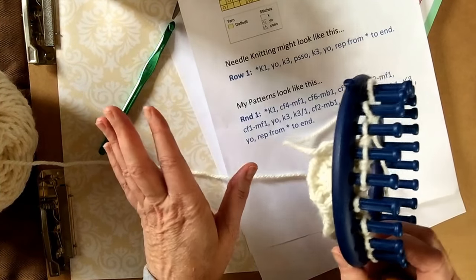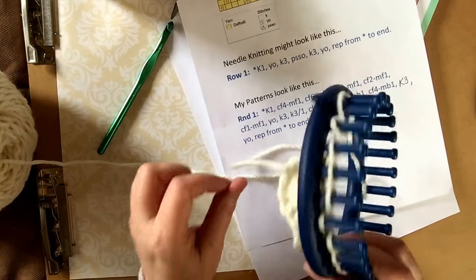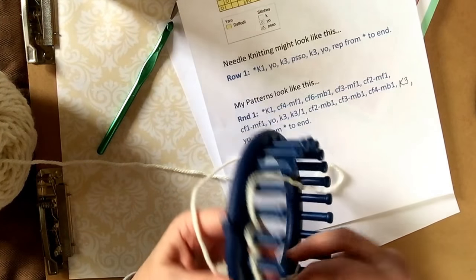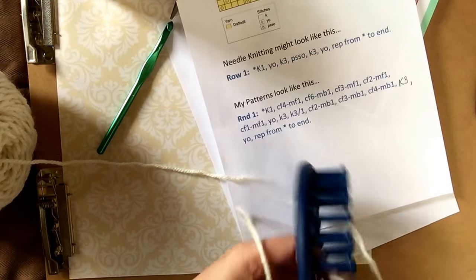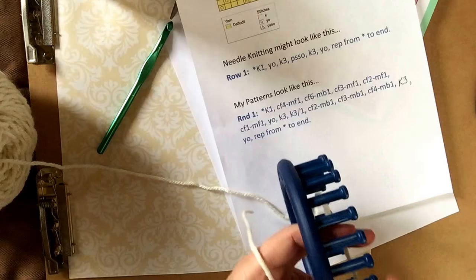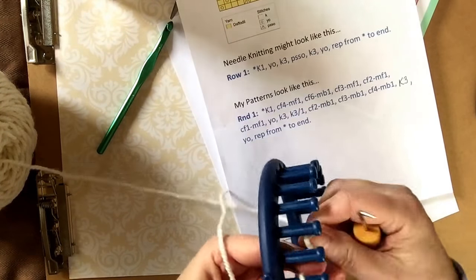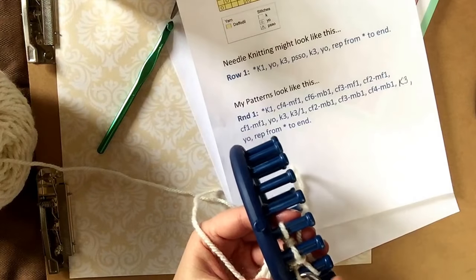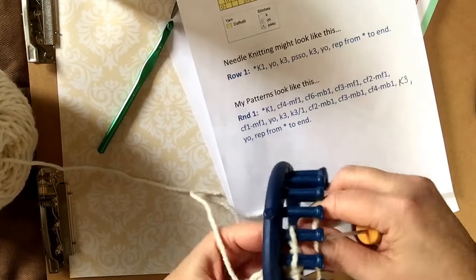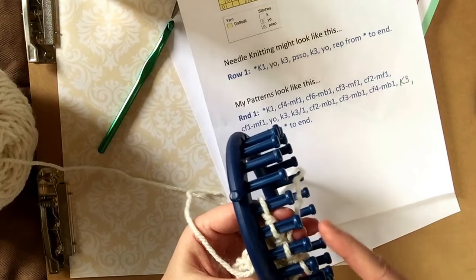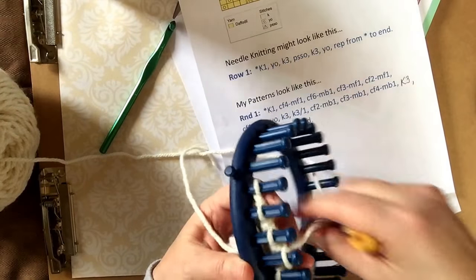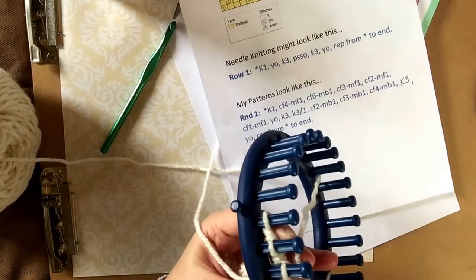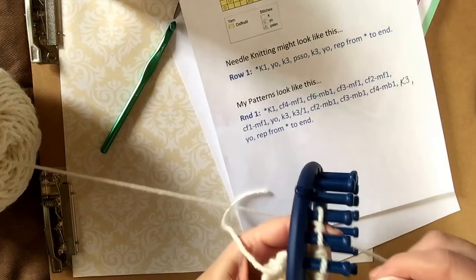The hardest thing about lace stitches is knowing how to keep your tension loose. And that's just when you knit, don't put any tension on your yarn. Just pull it back. You see how that even wound around? It's not loosey-goosey, but I'm putting no tension on it. I'm bringing it back. I always tap the last peg when I'm doing my U, but I don't yank on it.